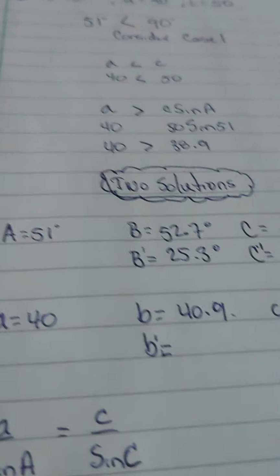Now, how do we find our second side B? We use the law of sine again, but in this case we use A over sine of A equals B prime over sine of angle B prime.